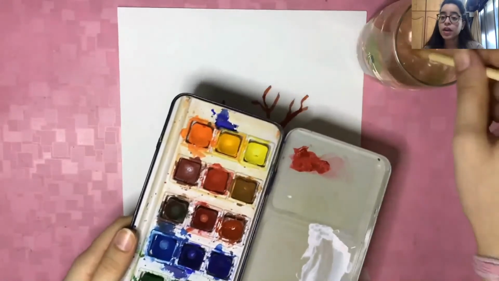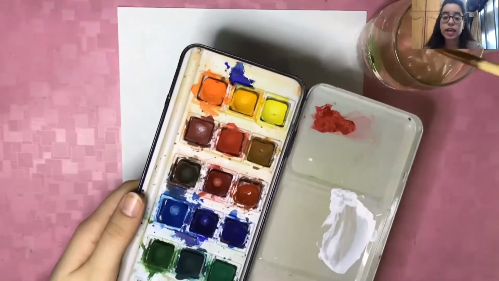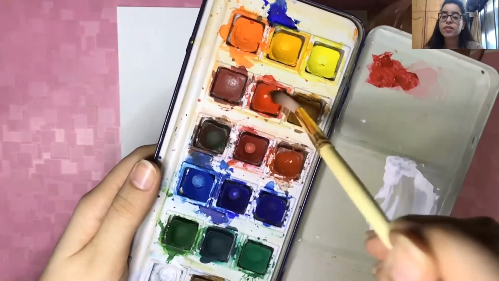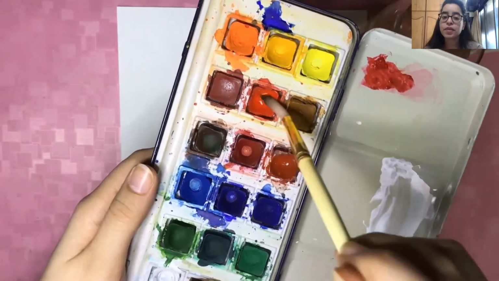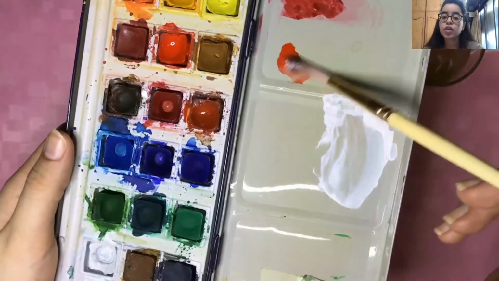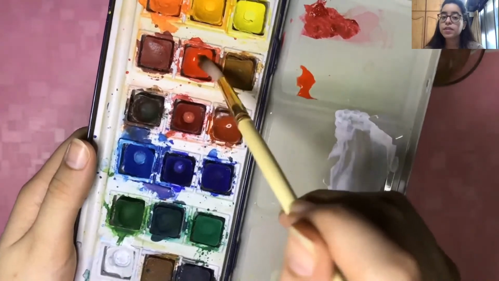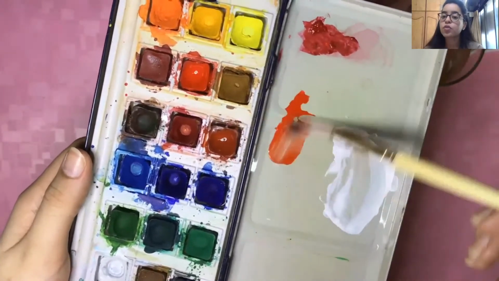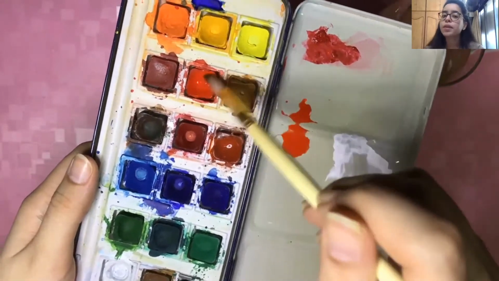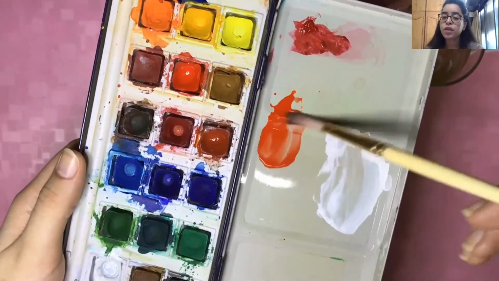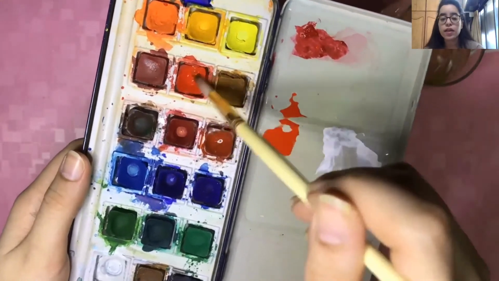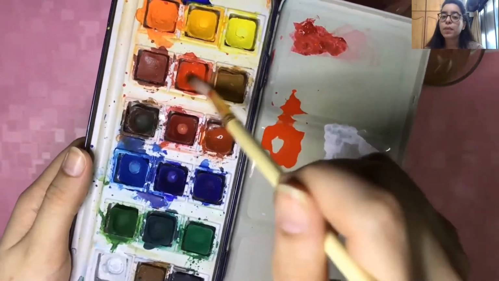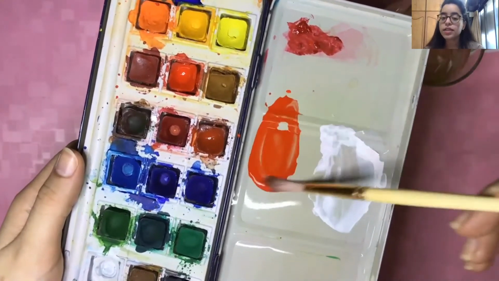Okay, so again, we have to dip our brushes into the paint, and this time we are just wetting the red color. So I'm taking this red color over here, and I'm just putting it on the surface. If you don't have this surface, you can use a normal plate that you have at home, or a paper plate or anything. So nicely just taking a good amount of paint on the surface.